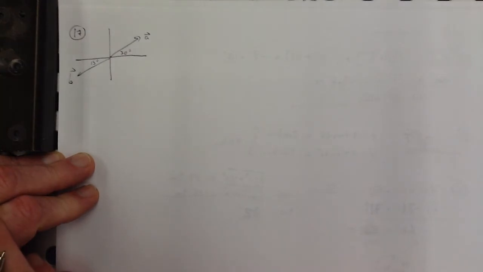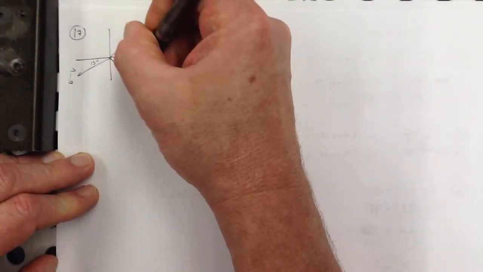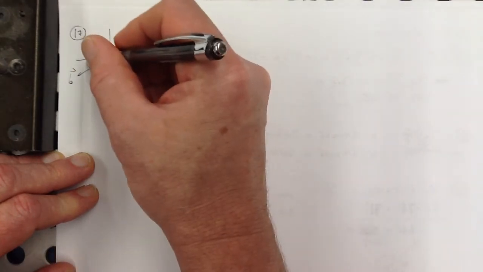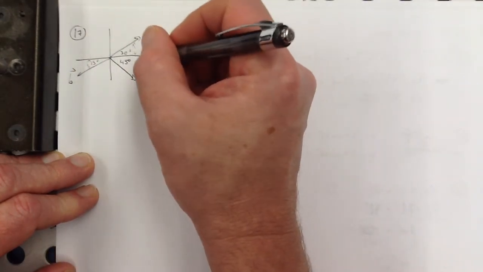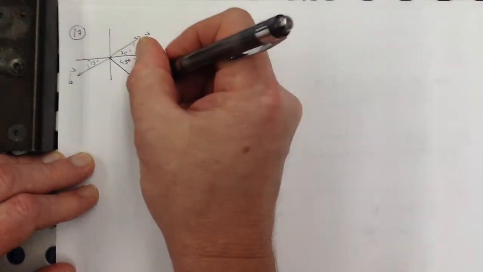And C is at 315, which is 45 degrees short of 360. So notice that I'm always looking for the nearest x-axis to find that reference angle. Okay? That's the one that's called C.